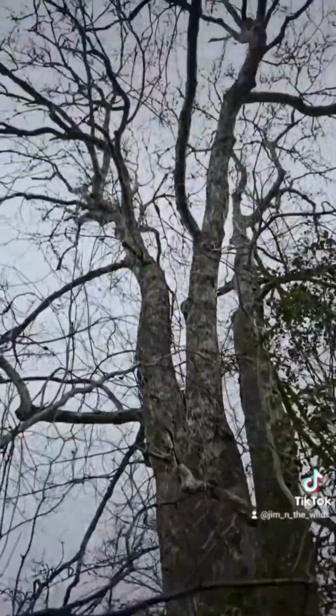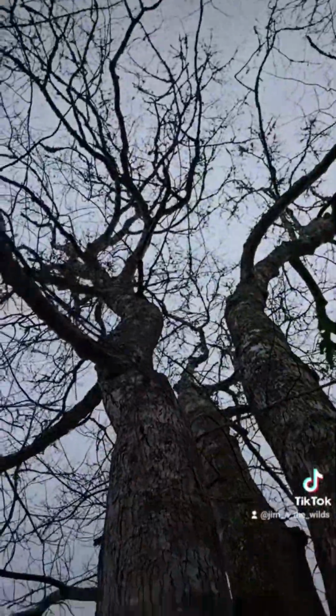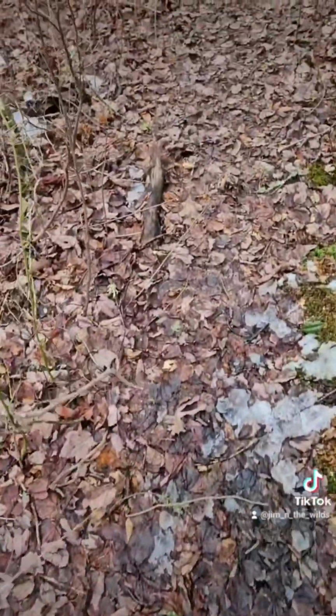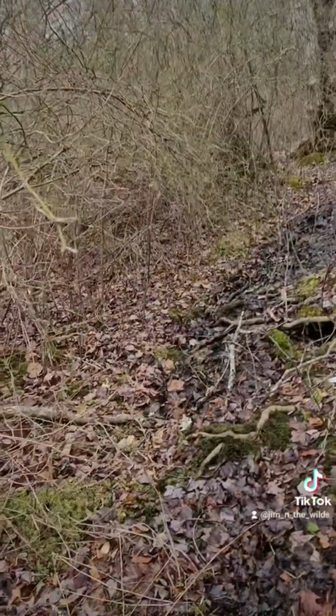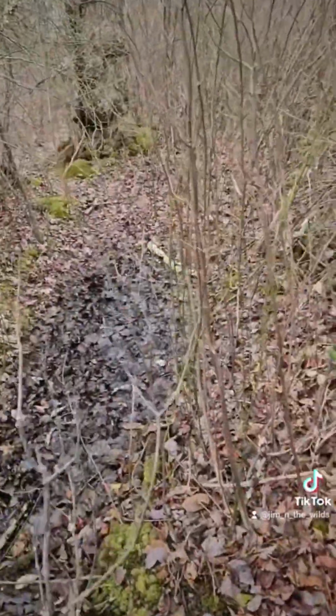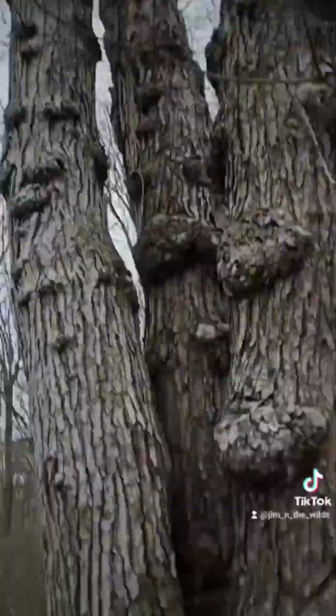Look at this triple oak here. Got some maple. Giant triple maple. Red maple, Acer rubrum. You can tell by the dominant leaf under it, which is the red maple. This is just a deer path through the briar thicket. Nice American holly here. Burls on this triple red.